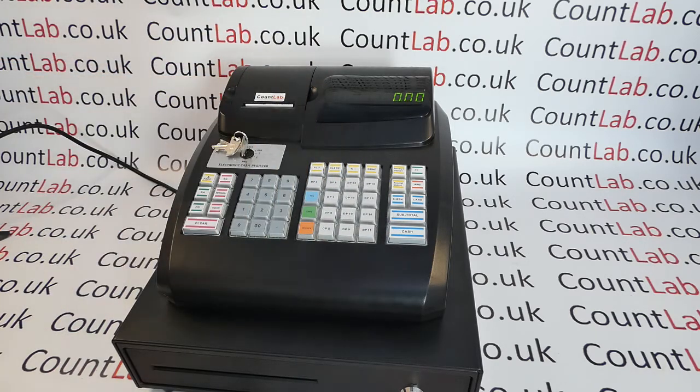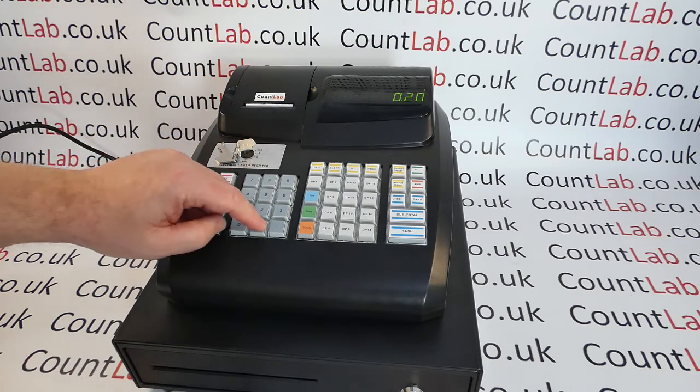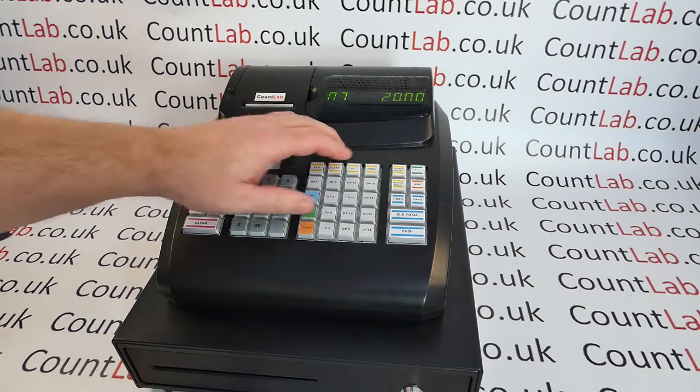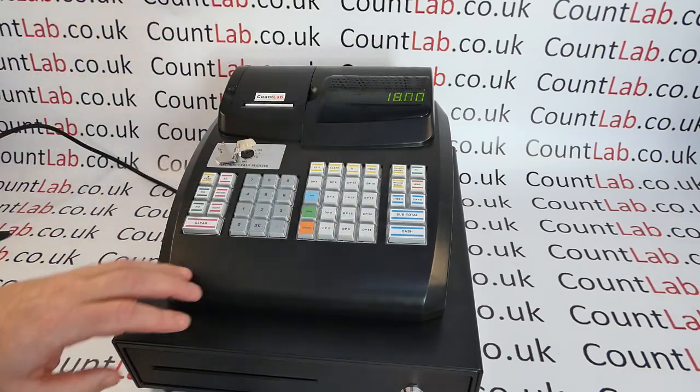Now if we turn the key back round to the REG and put in an item, £20, department 7, and press the percent button, you can see that straight away it's taken our 10% off it.